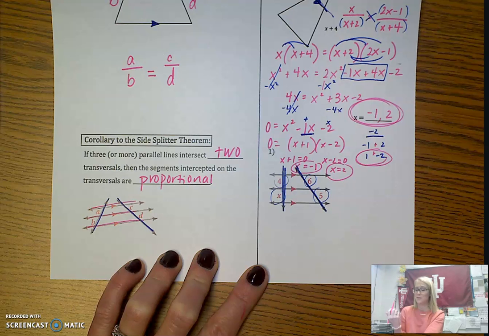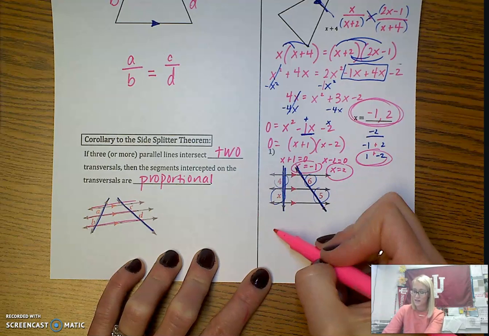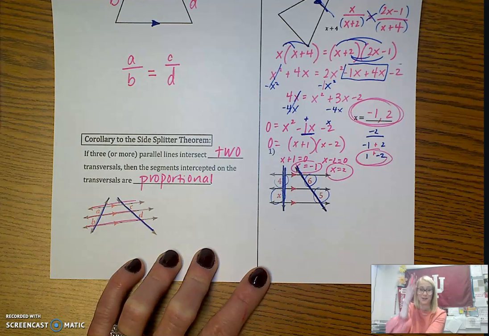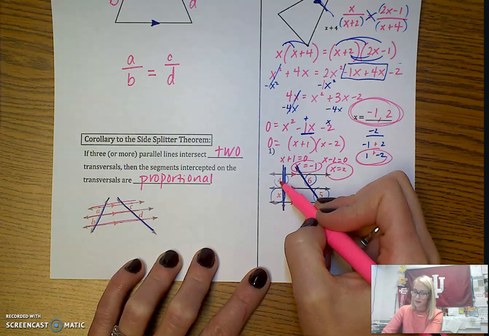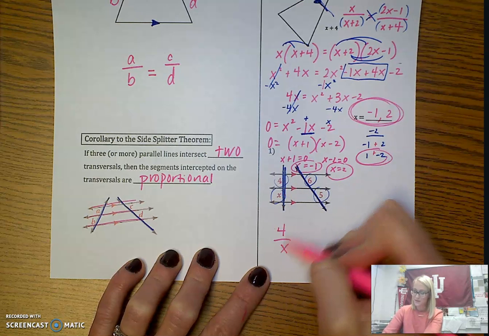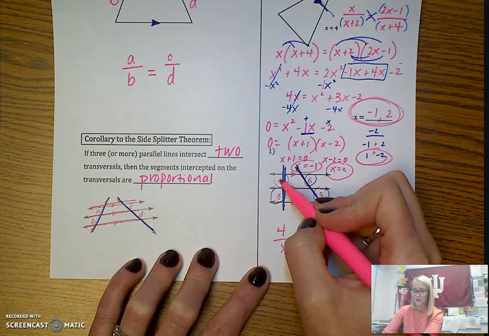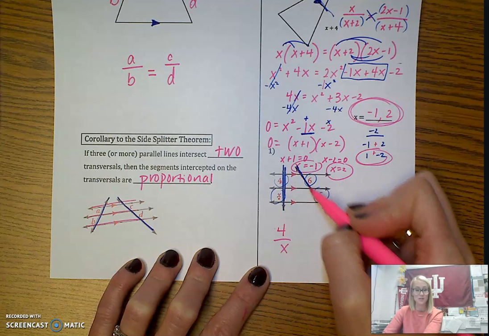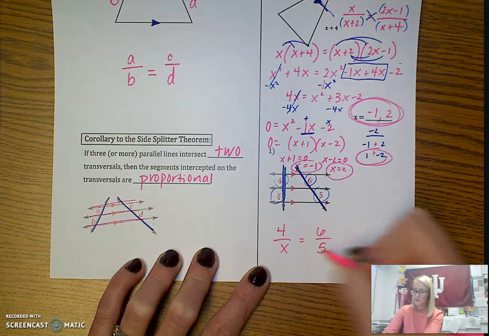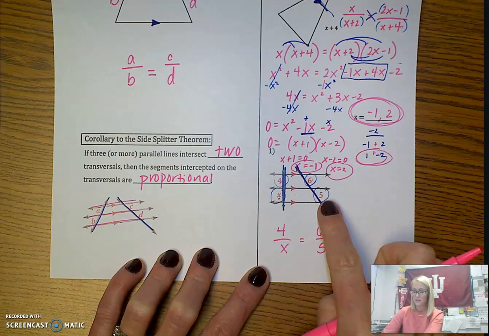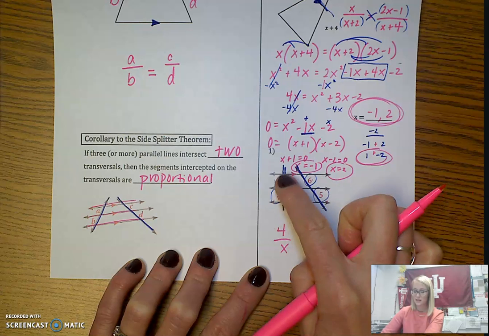And here's how I set this one up. I just take the pieces on my transversal, so like 4 and x, and I make a fraction out of them. So I'm going to do like 4 over x, just follow that line, this over this. I went top over bottom, so when I look at this transversal, top over bottom here. I could go 4 over 6 equals x over 5, 5 over 6 equals x over 4.